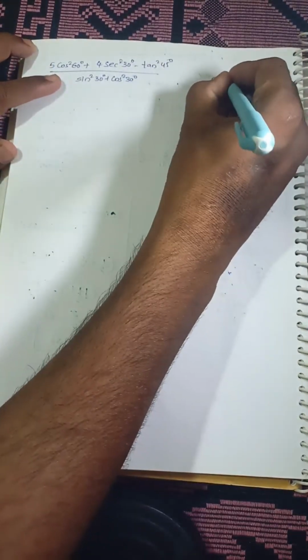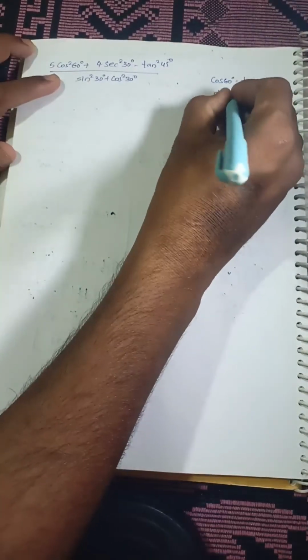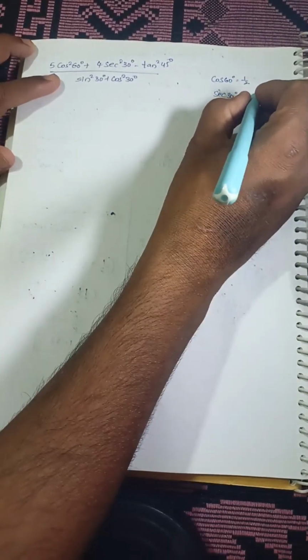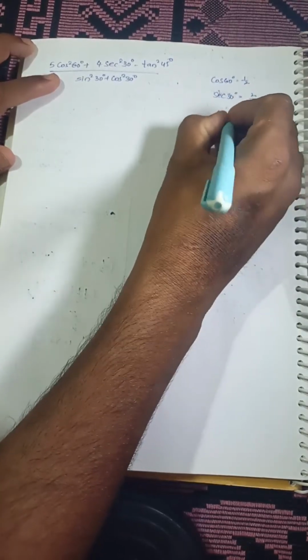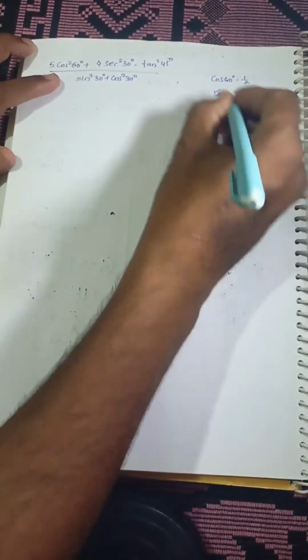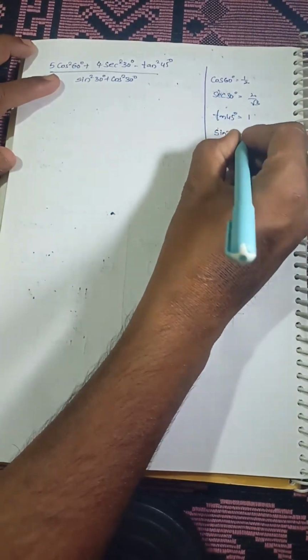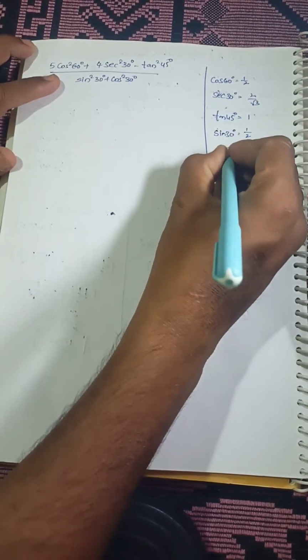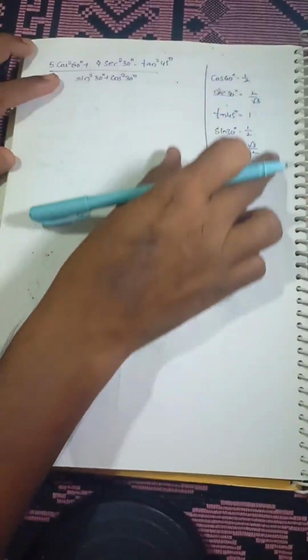First I am writing cos 60 degrees value is how much? 1 by 2. Secant 30 degrees value is 2 by root 3. Tan 45 degrees, if you want, you can write in the rough work aside. Next, sin 30 degrees is 1 by 2. Cos 30 degrees is root 3 by 2. I have written all the values.